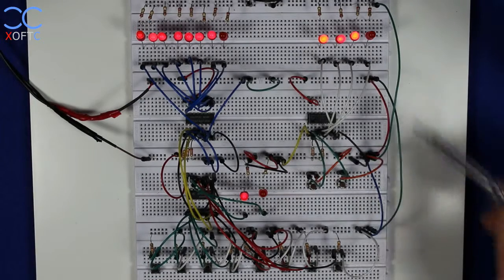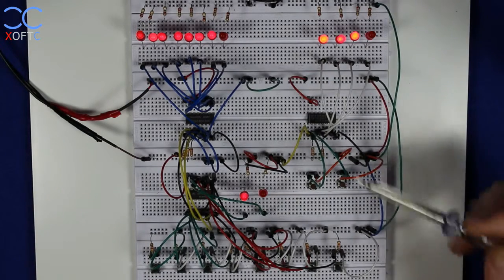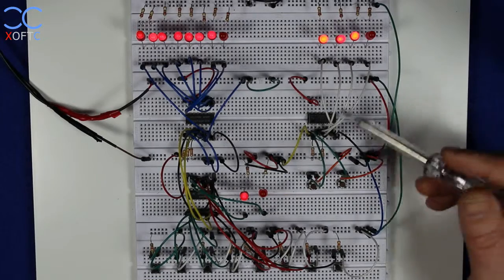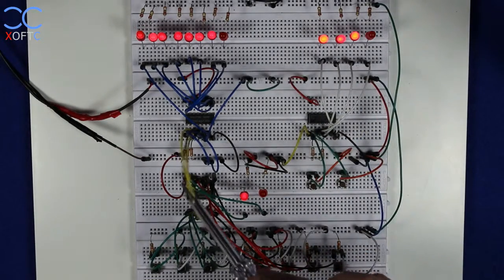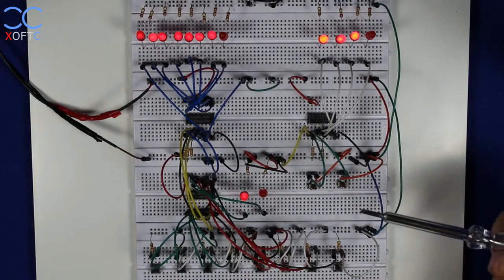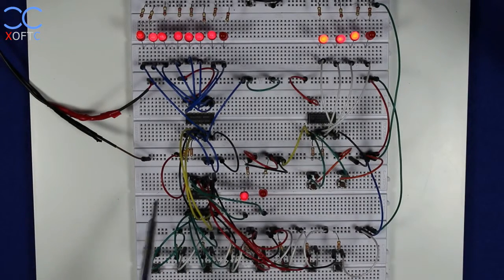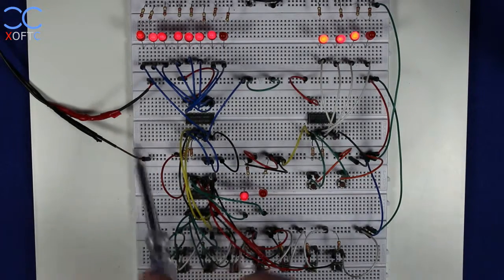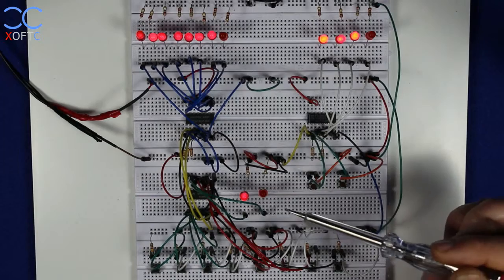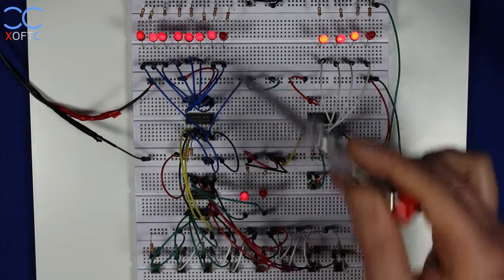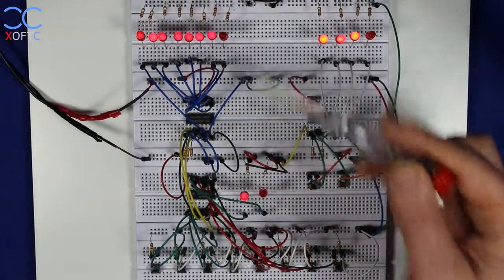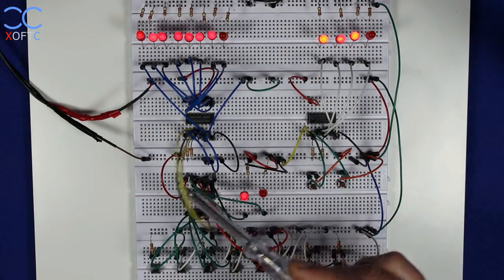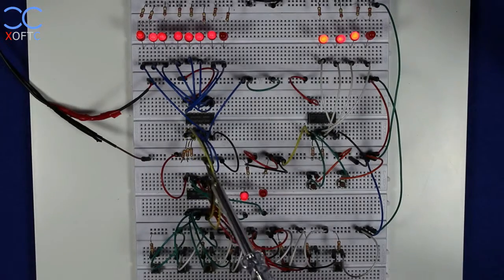But that's the whole idea behind the encoders and decoders. The idea is that we can communicate with more devices than actual lines that are available to us. And if you would imagine that this encoder here sits in one room and this decoder here sits in a totally other room, instead of having to use 8 lines to communicate with the 8 devices or functions that sit on the other side, we only need to have 3 lines for that.